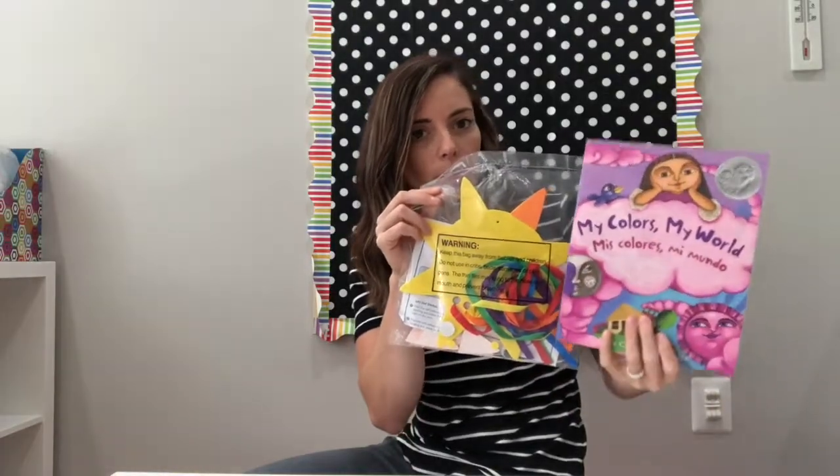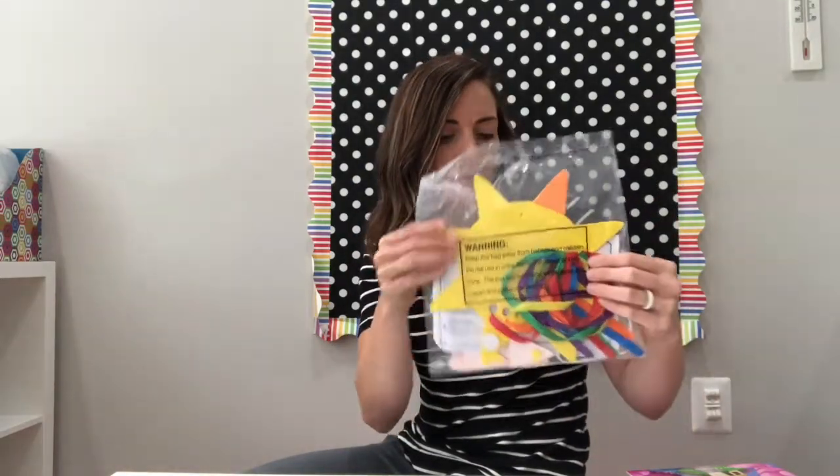Arts and crafts help us make a memory of our learning, and they're just super fun to do. Kids love them. So an example of some arts and crafts you might see in the box, this is a sun. This is also for the Mis Colores, Mi Mundo book, the My Colors, My World book. They have these different colors of streamers. You can reinforce vocabulary using your color cards. You could pull a yellow color card and ask them to find the amarillo, the ribbon that is amarillo to put on, or you could just let them do it however they choose, however they please.